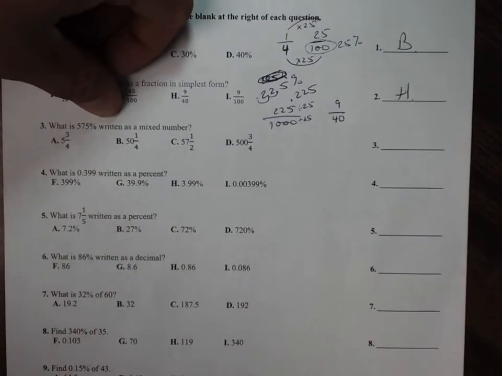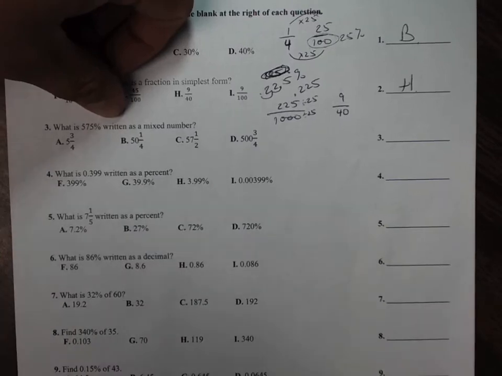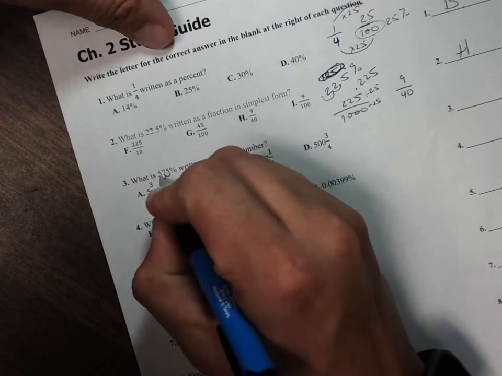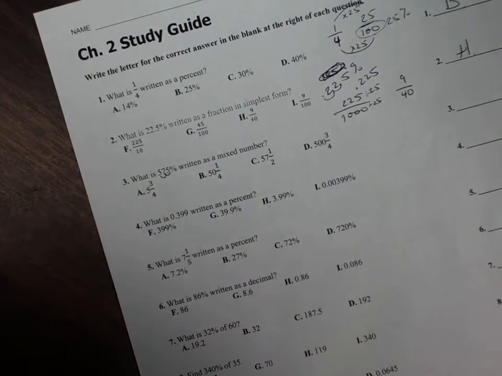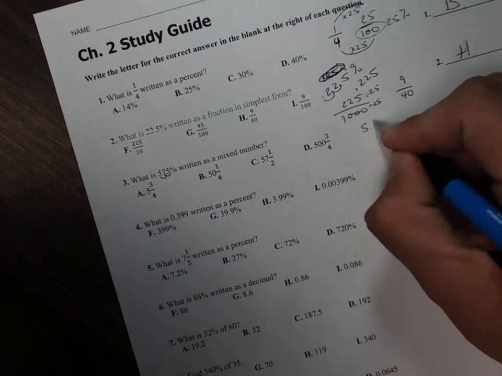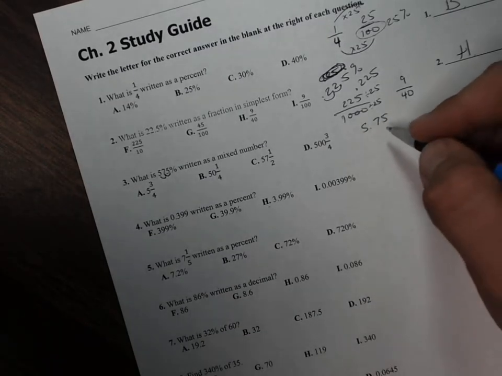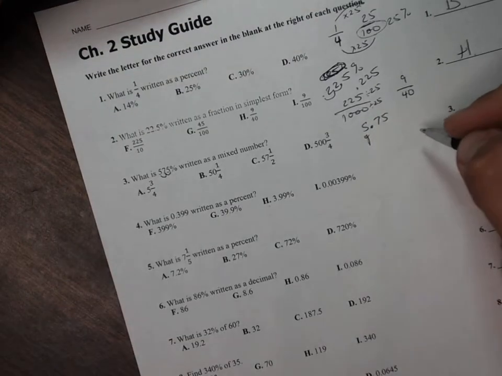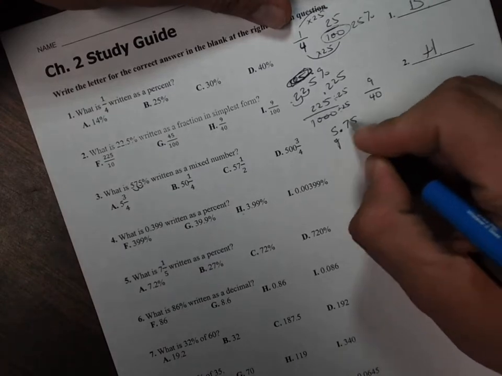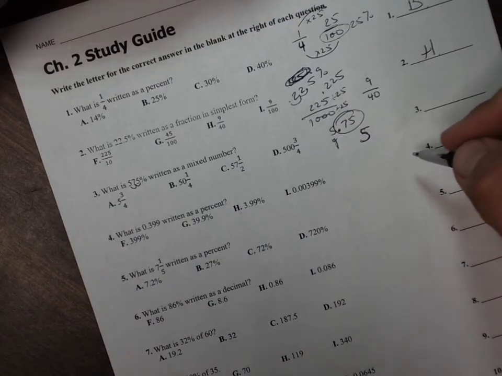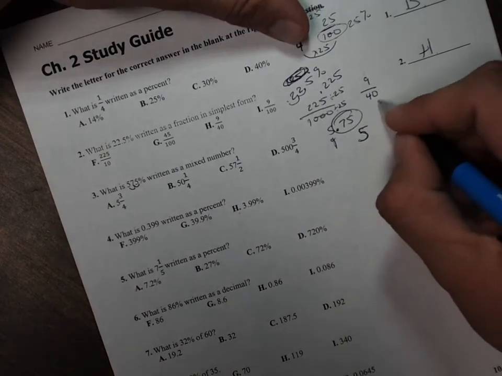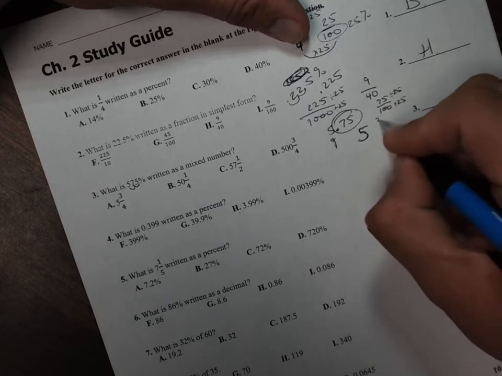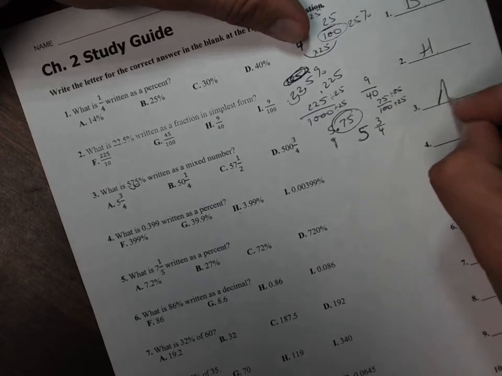It makes things a little bit easier. Now, number 3, what is 575% written as a mixed number? Okay, so first off, once again, just like this, I'm going to make it a decimal. So I know that I can move the decimal point 2 times to the left because I'm actually dividing by 100. So it's going to be 5.75 hundredths. Well, like I talked about with mixed numbers, this number in front of the decimal, that's your whole number. So that automatically goes to your answer. We're only worried about what's after the decimal for your fraction. Well, it's 75 hundredths, so 75 over 100. Well, we can divide a 25 out. So you get 3/4, 5 3/4, which is letter A.